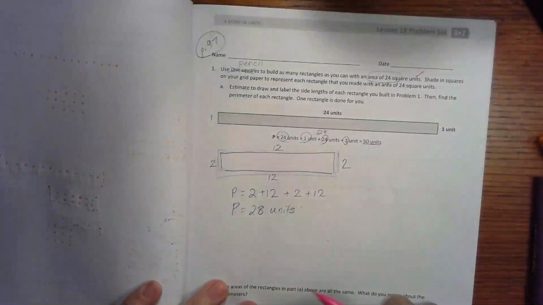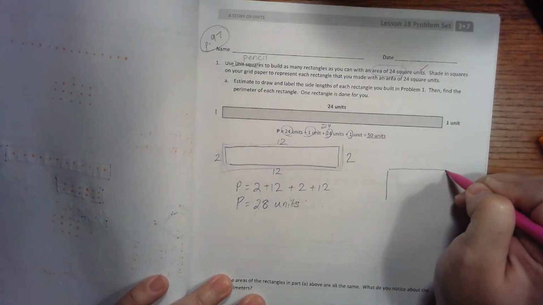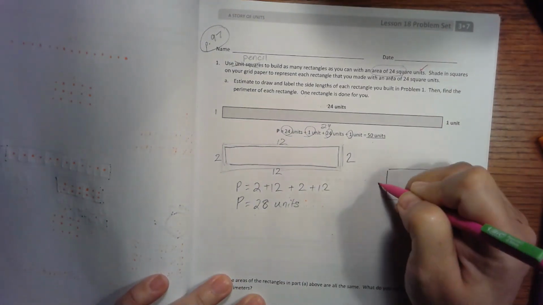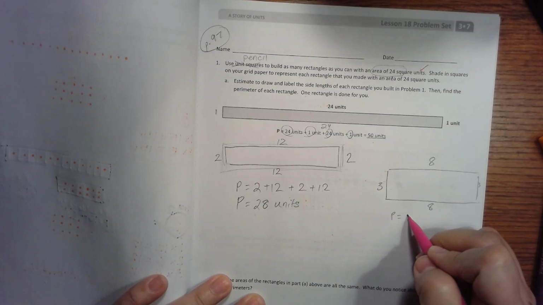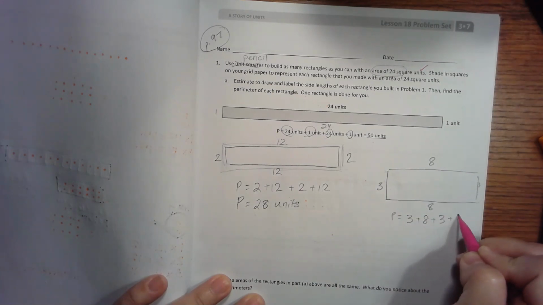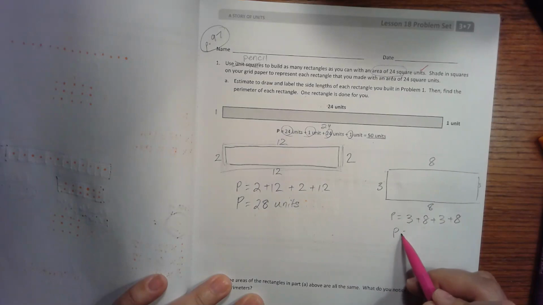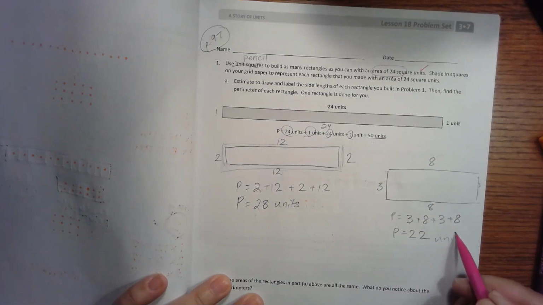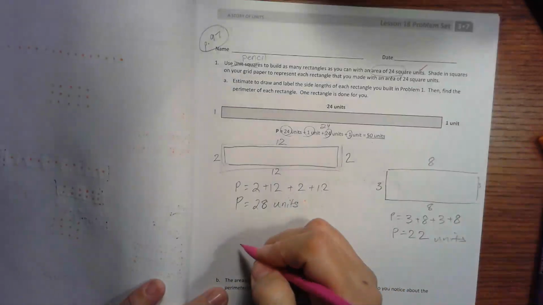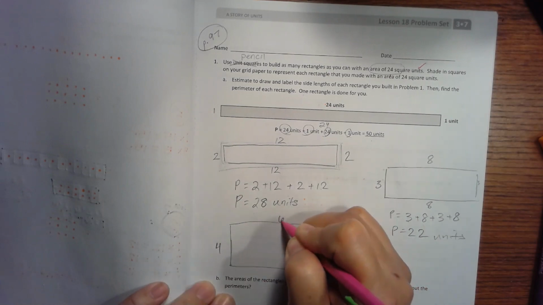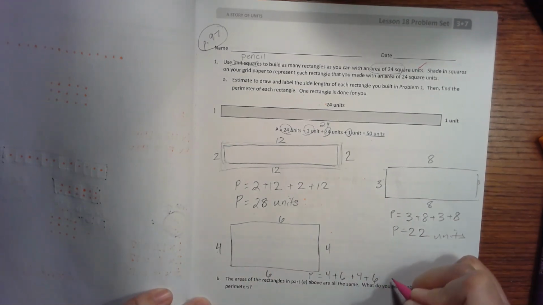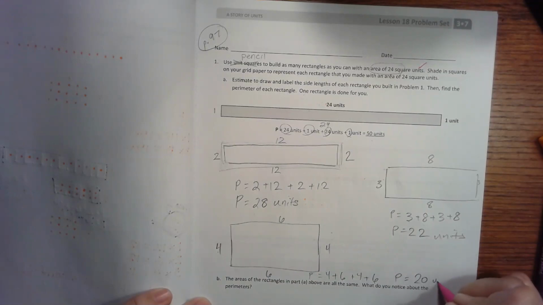There's another one. 3 by 8. So the perimeter is when we add up the lengths. 3 plus 8 plus 3 plus 8. So that's 11 plus 11. The perimeter is 22 units. And the last one, 4 by 6 by 4 by 6. So the perimeter is 4 plus 6 plus 4 plus 6. I see tens. So 20 units.